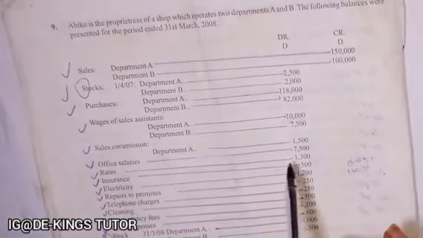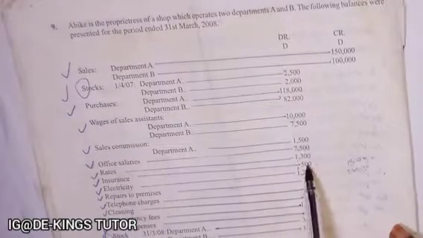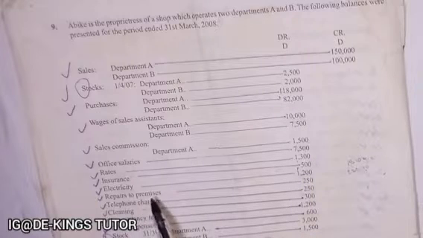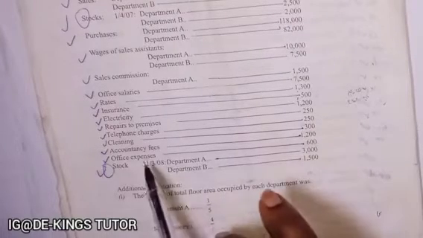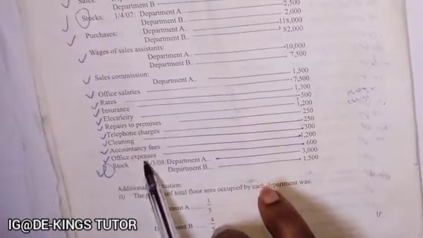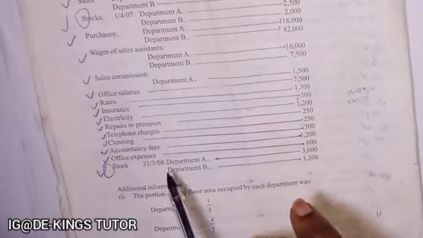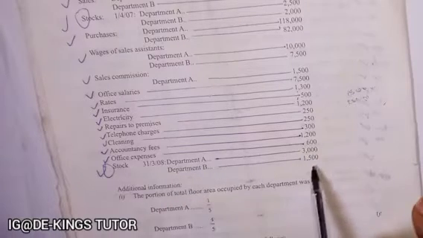Rates 1,300. Insurance 500. Electricity 1,200. Repairs to premises 250. Telephone charges 250. Cleaning 300. Accountancy fees 1,200. Office expenses 600. Stock on the 31st of March 2008, Department A 3,000, Department B 15.